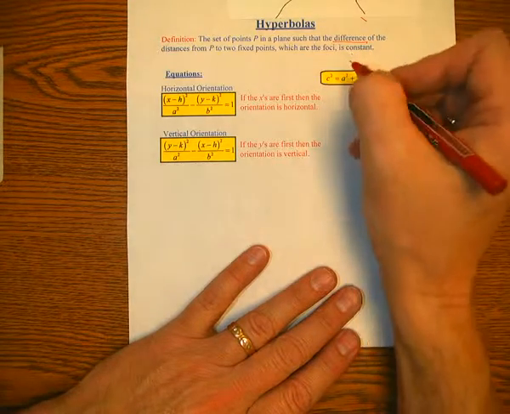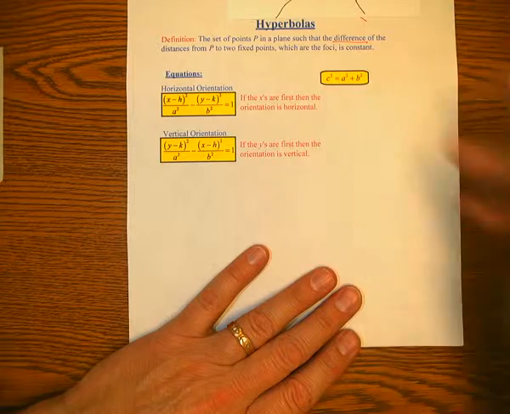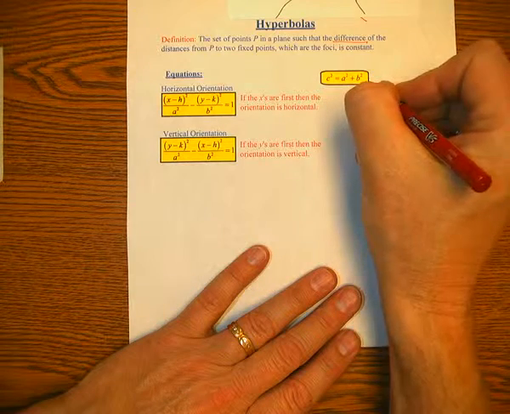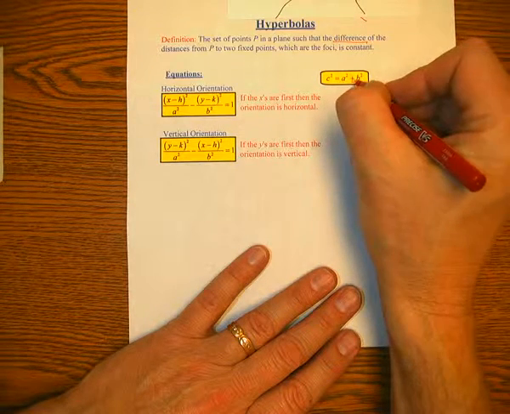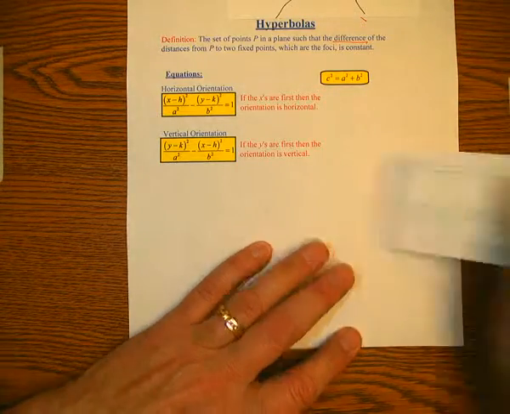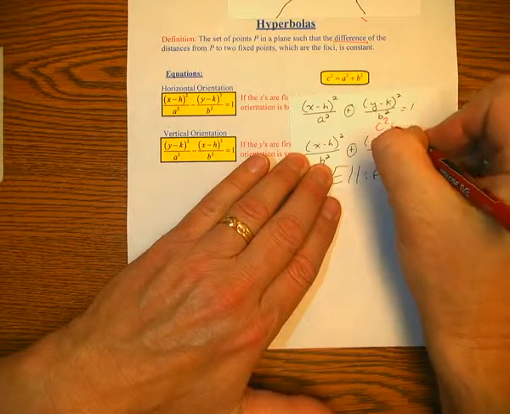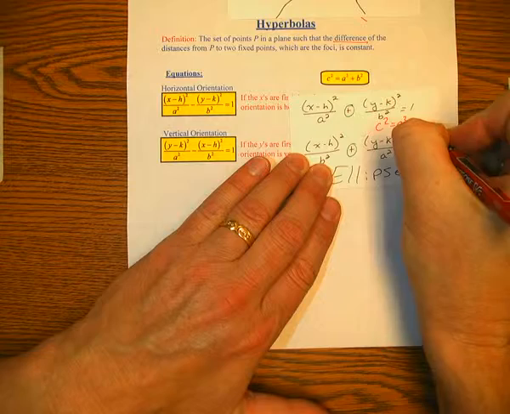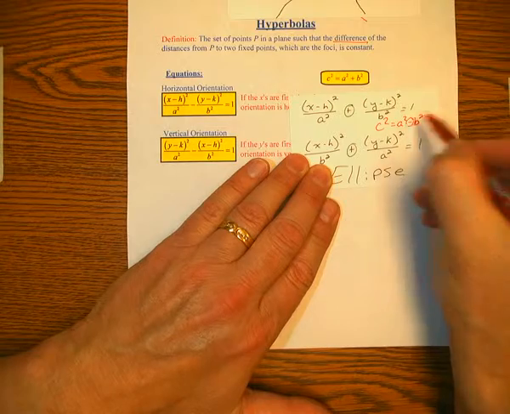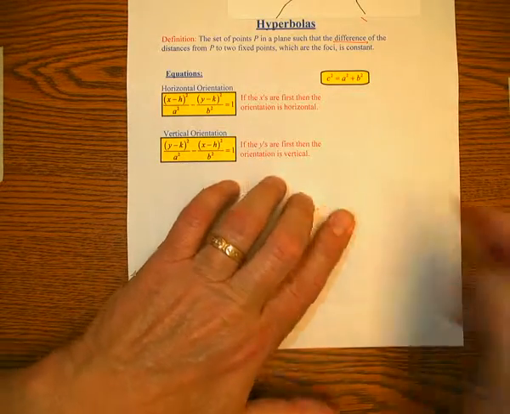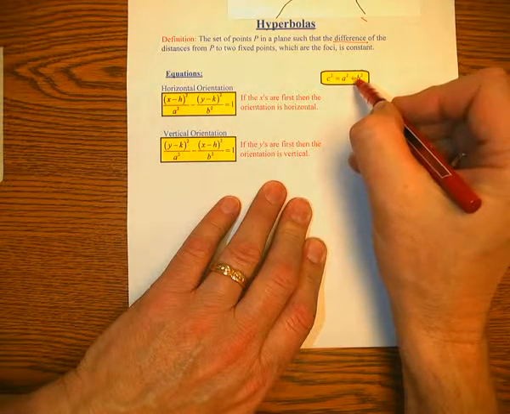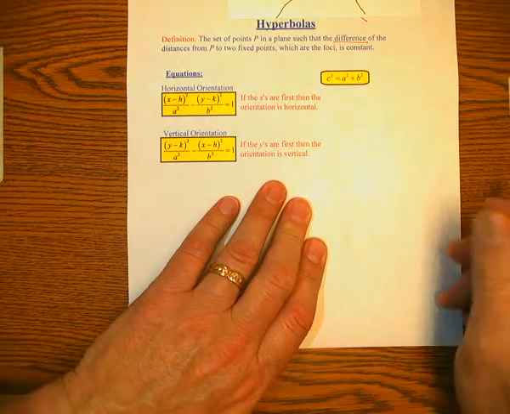Now the other difference here is that the ellipse equation over here was c squared equals a squared minus b squared. One of the things you can do to keep it straight: on the ellipse, when you had plus in between the fractions, it was a minus here. With the hyperbola, if it's a minus in between the fractions, then it's plus here. So these two signs are opposite of each other.